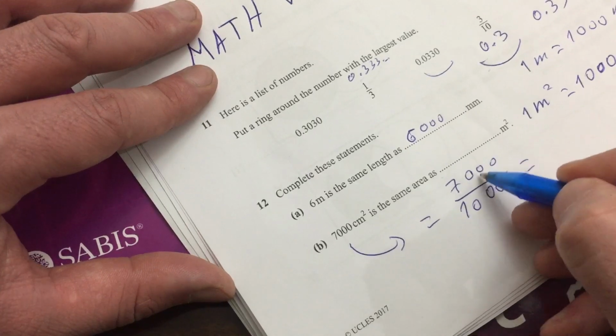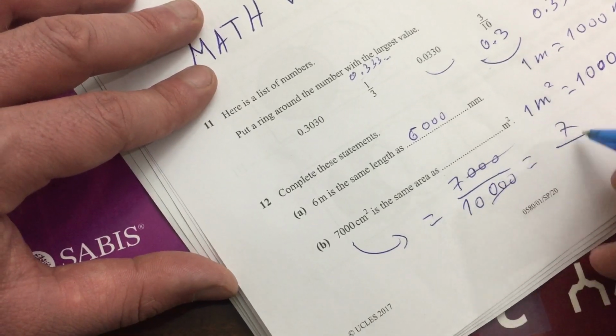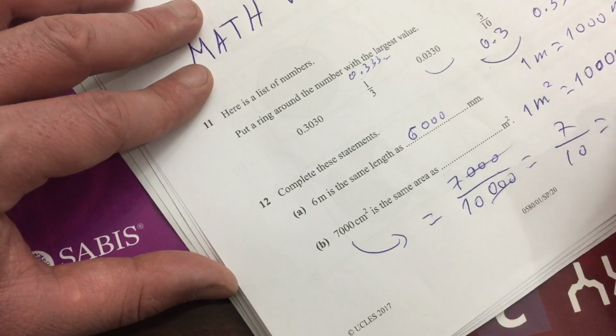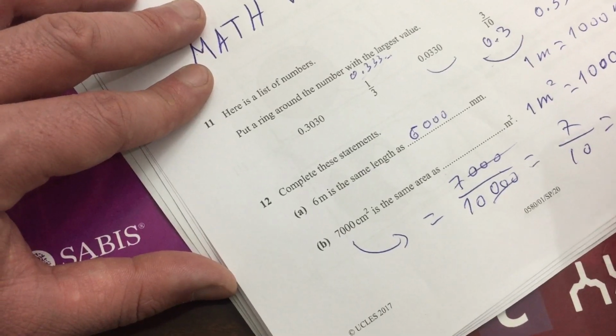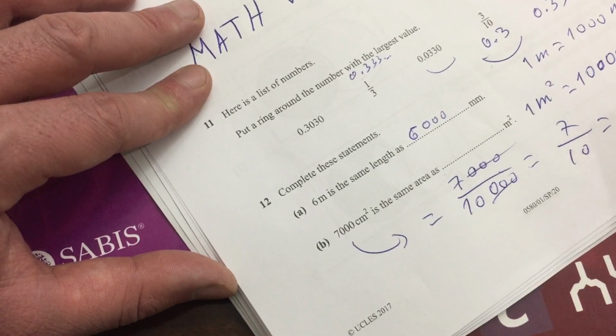Simplify: 7 over 10 equals 0.7 square meters.